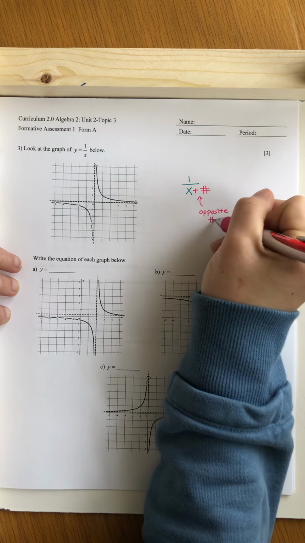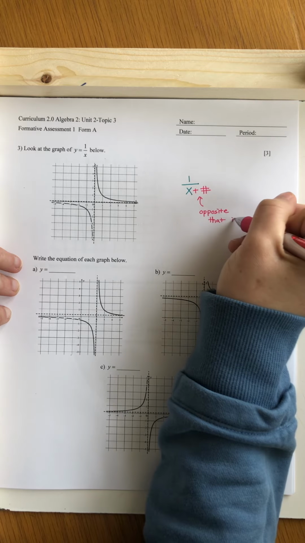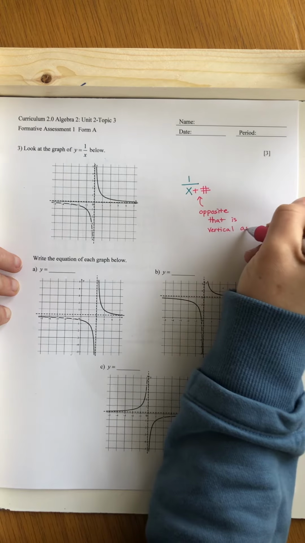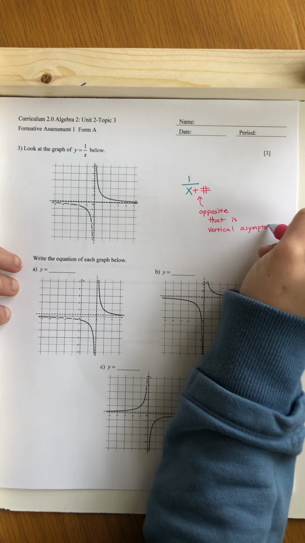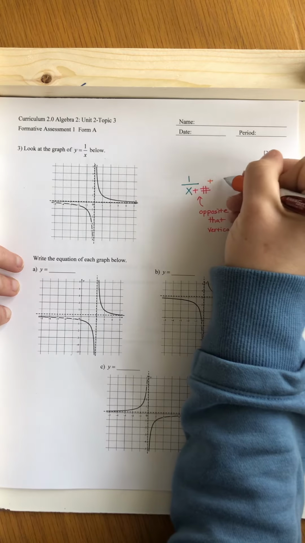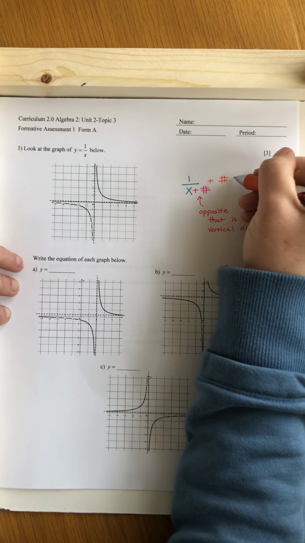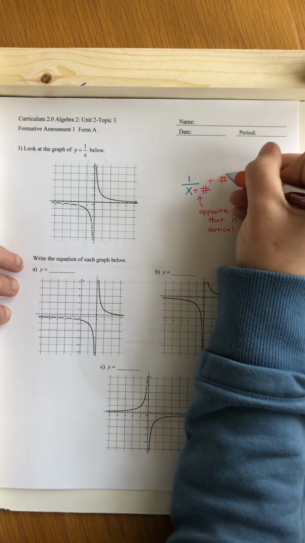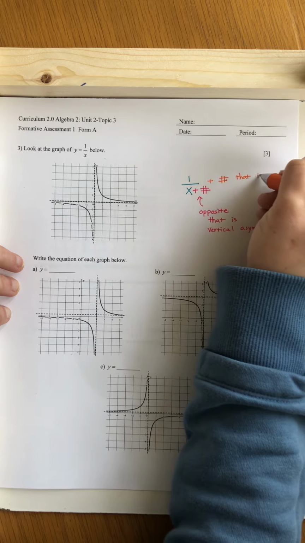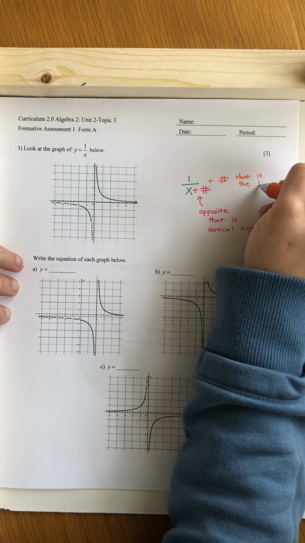And that is the vertical asymptote. Now, if there's a number added to the outside, you do not do the opposite. It's whatever thing is there, and that is the horizontal asymptote.